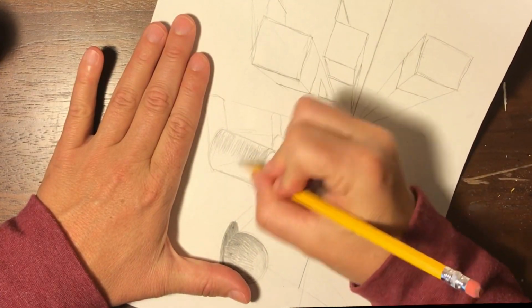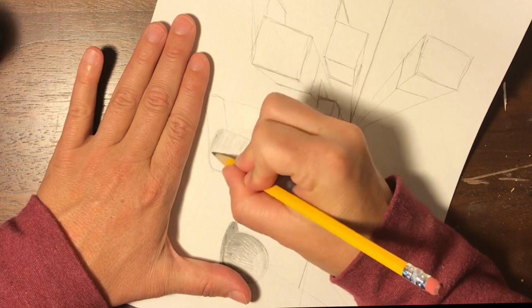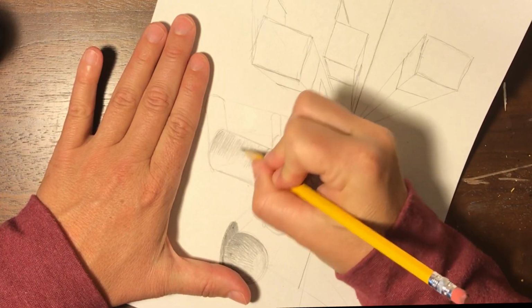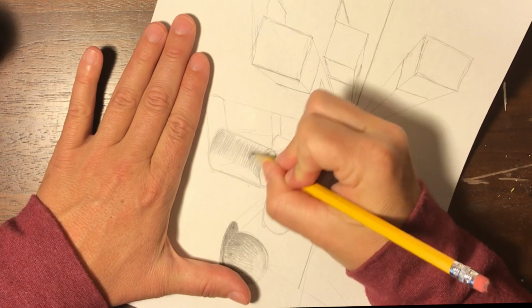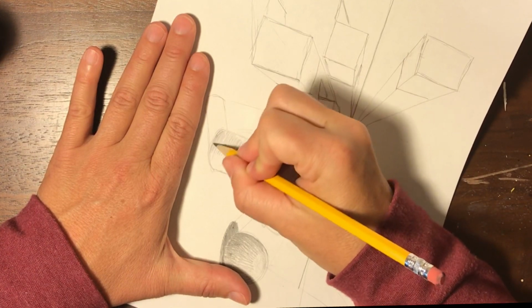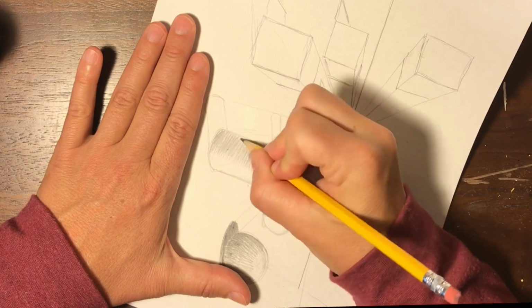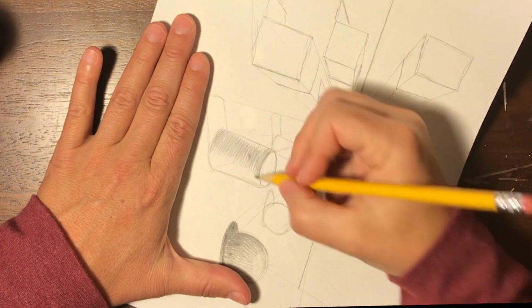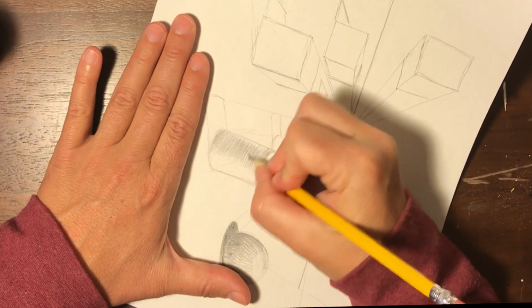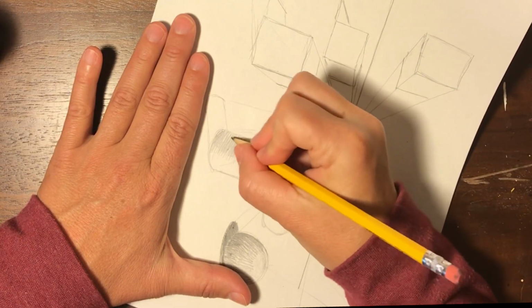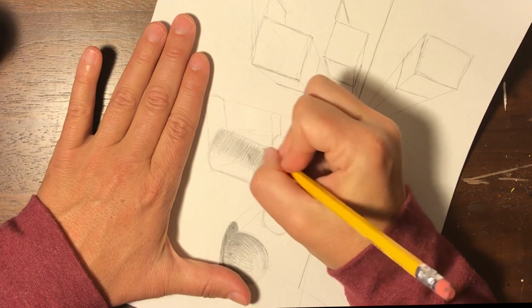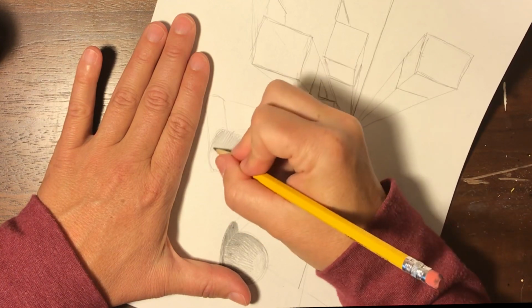Because my hand naturally curves like this, that makes it a little bit easier. Now the darkest part of this is always going to be the opposite side of your forms from the light source. So the darkest part of my cylinder is this part. Then it gets light over here, and it gets lighter over here.